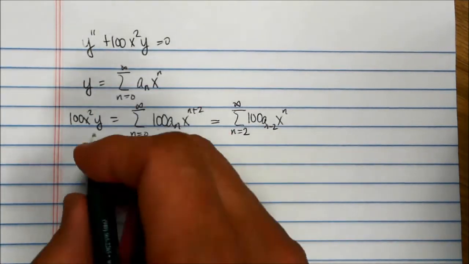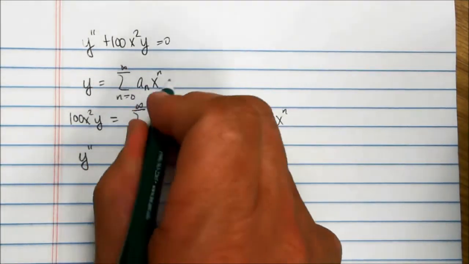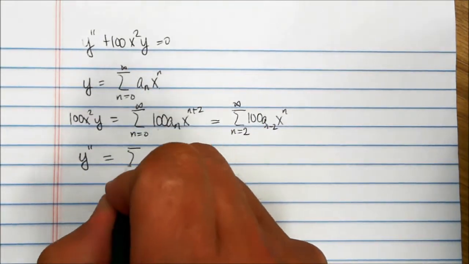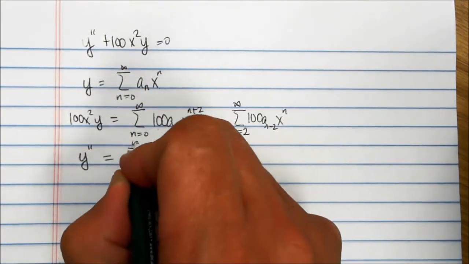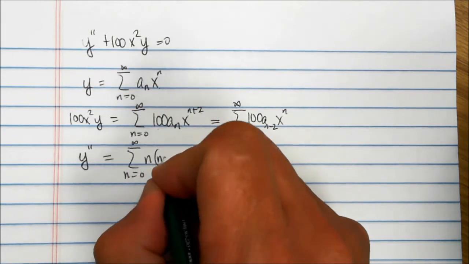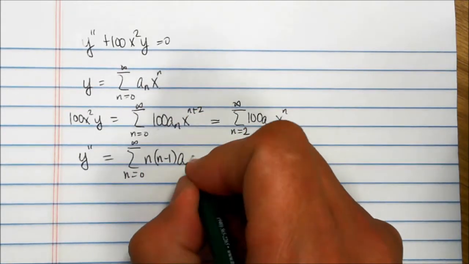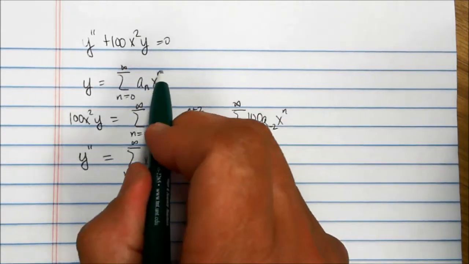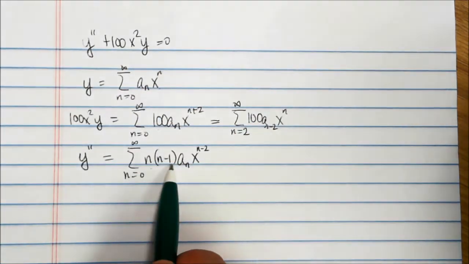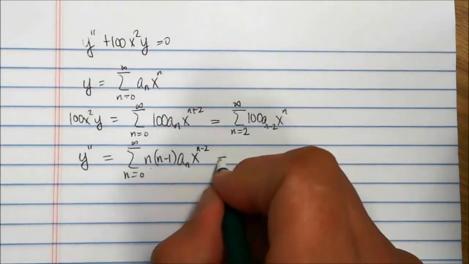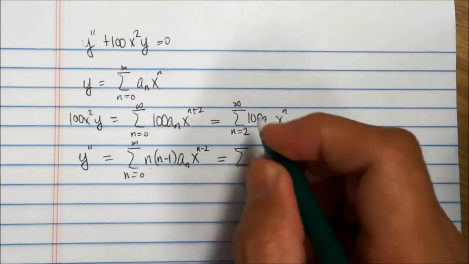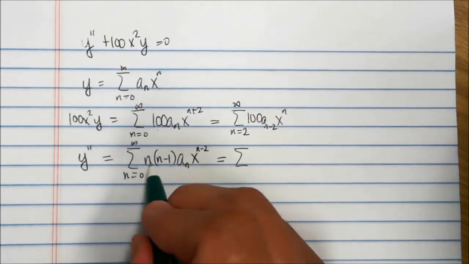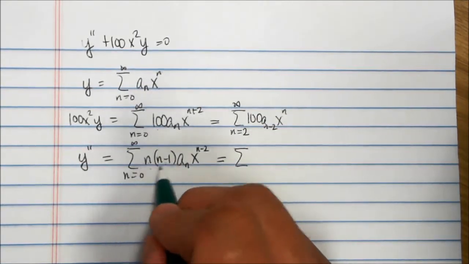Next, I need y'', so I'll take two derivatives of what I see here. That's going to be summation n = 0 to infinity of n(n−1) a_n x^(n−2), bringing down powers when I take two derivatives. And now I'll employ the standard trick that if n is equal to 0 or 1, then this disappears.